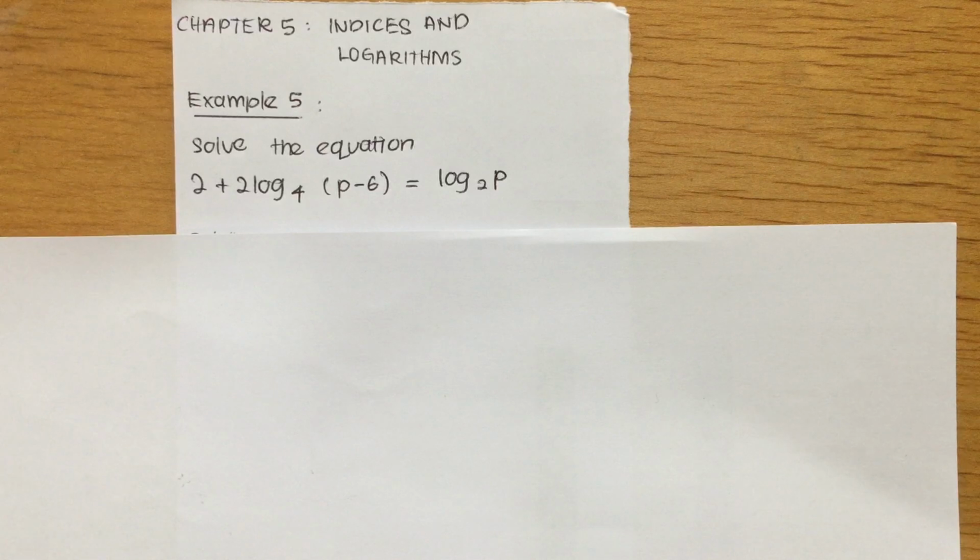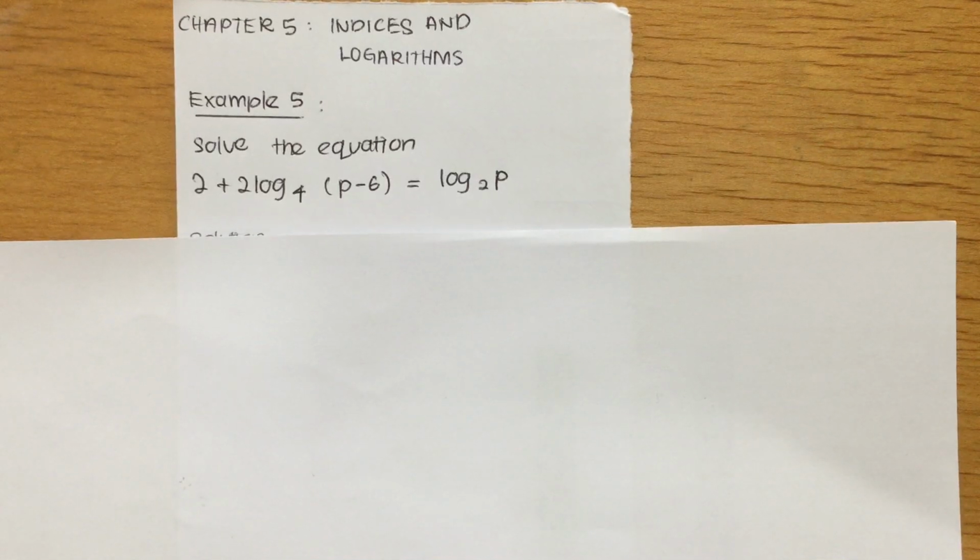As we are looking right now is Example 5, Chapter 5 Indices and Logarithm. By the way, in this video we are going to discuss two questions, and the two questions are from the logarithm topic. So let's read Example 5 together. Solve the equation 2 plus 2 log with the base 4 of p minus 6 equals log p with the base 2. Alright guys, I hope you will attempt this question in the future.